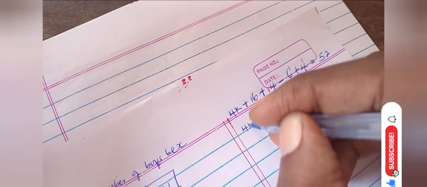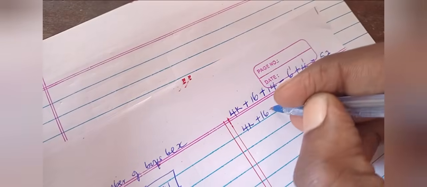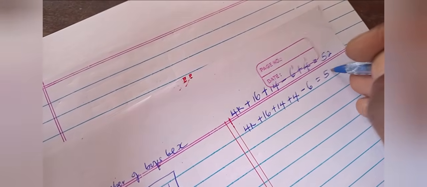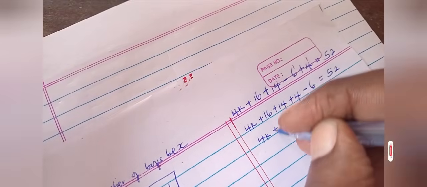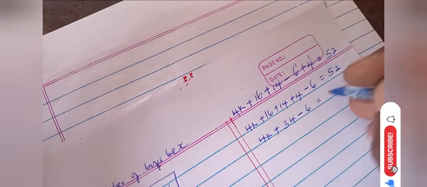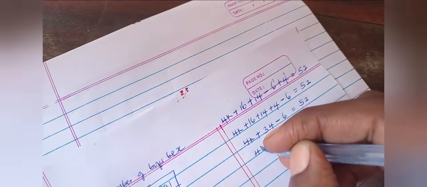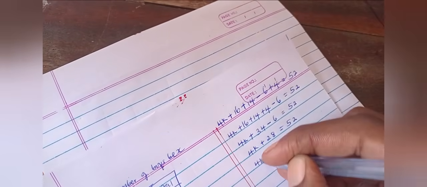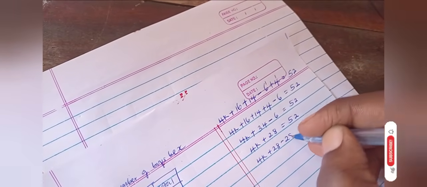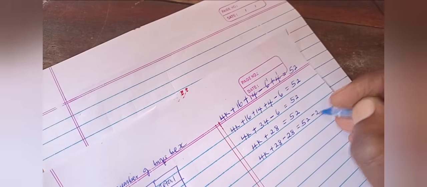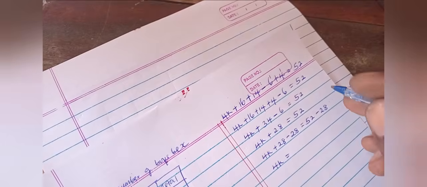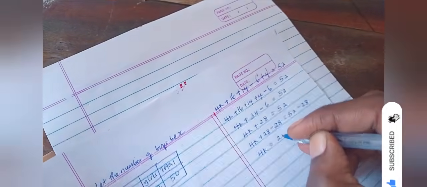Collecting the like terms: 4K plus 16 plus 14 plus 4 minus 6 equals 52. 4K plus 34 minus 6 equals 52. 4K plus 28 equals 52. 4K plus 28 minus 28 equals 52 minus 28. 4K equals 24.